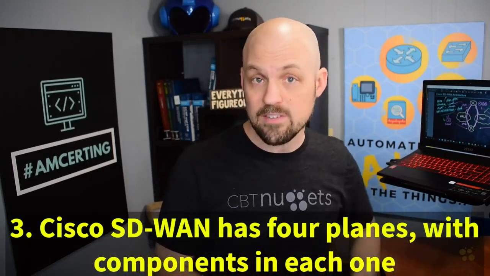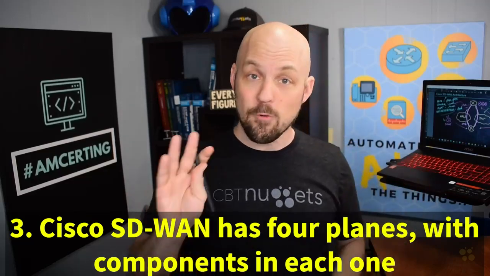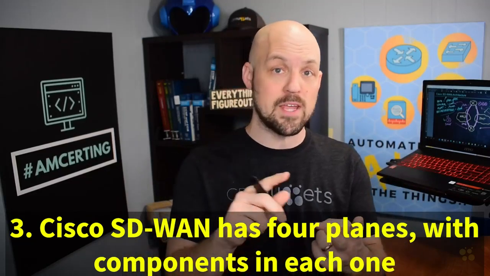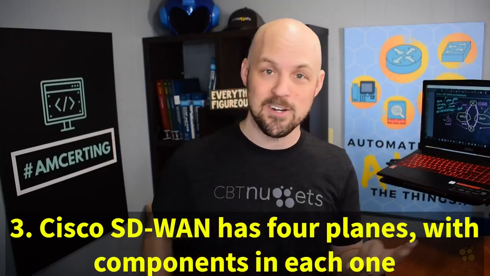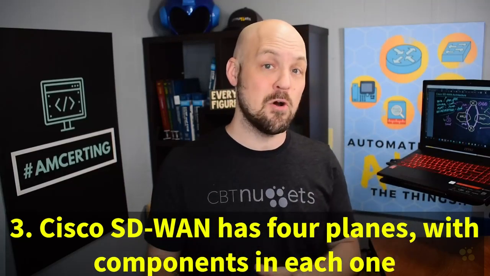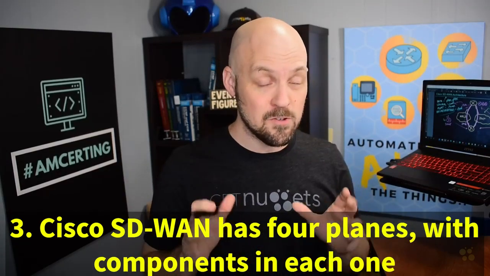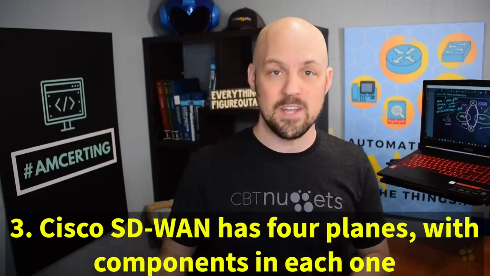Lastly, when we think about Cisco's SD-WAN solution, from a high level, we have 4 different planes of operation. We have the control plane, the data plane, the management plane, and the orchestration plane. Each plane has components associated with it, and we're going to be covering those once again in more detail over the course of the next few videos.